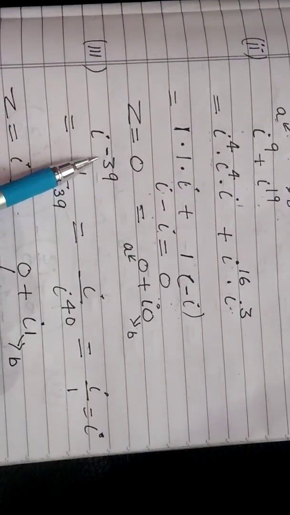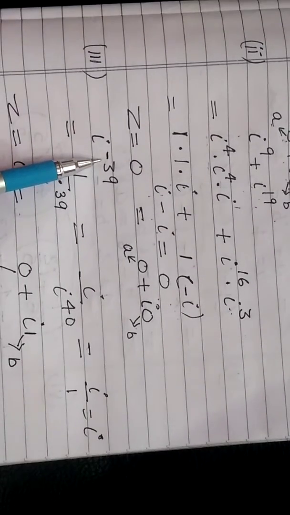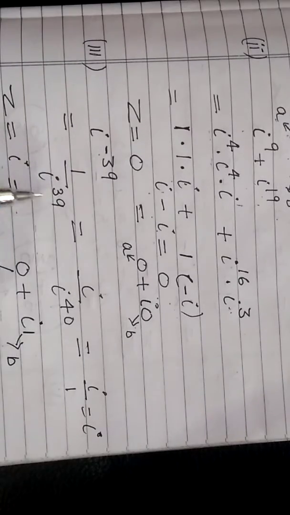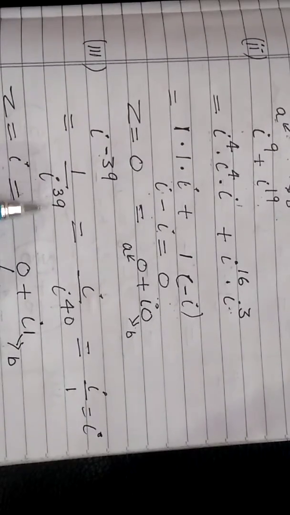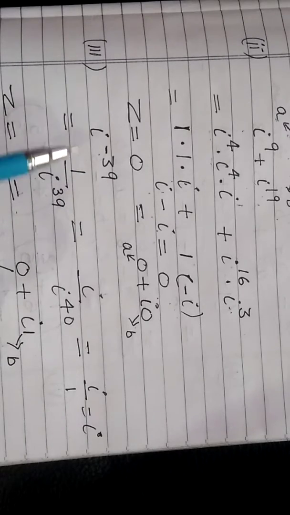In the next question, I have been given iota raised to power minus 39. And 39 is not a multiple of 4. I will make it a multiple of 4. But before that, first I will remove the minus sign. How will I remove it? I will bring it to the denominator. Iota raised to power 39. It will become positive, as it is in the denominator.